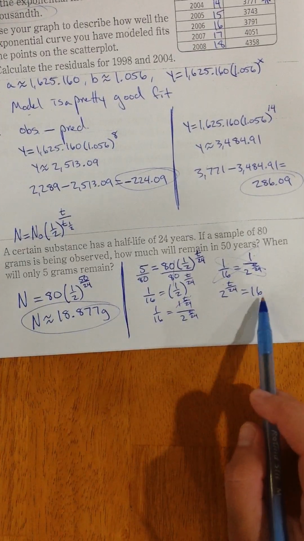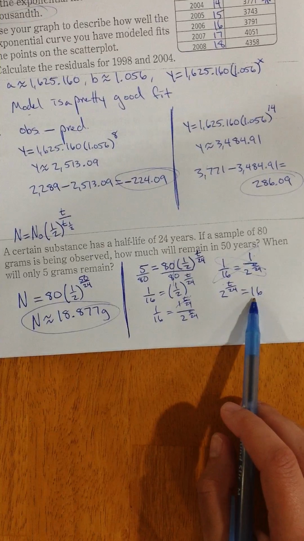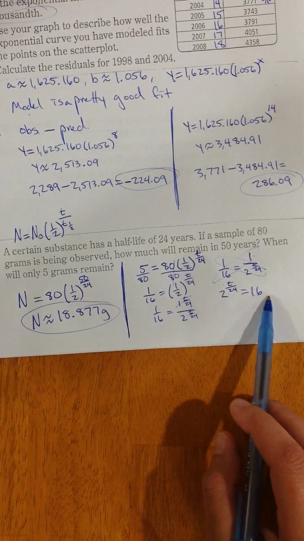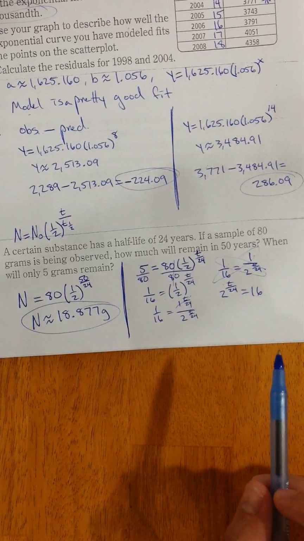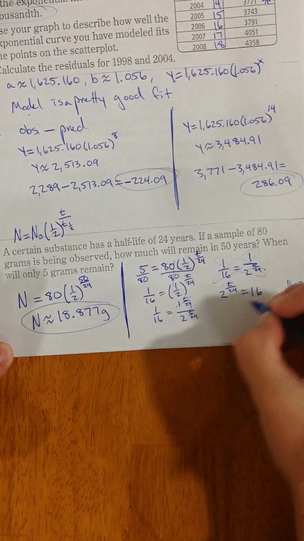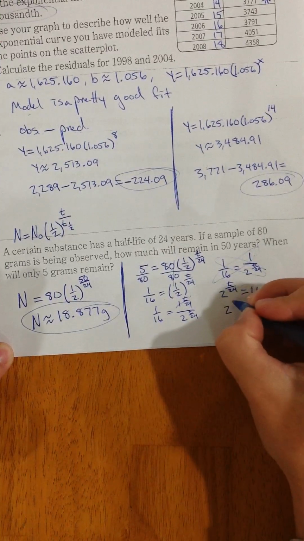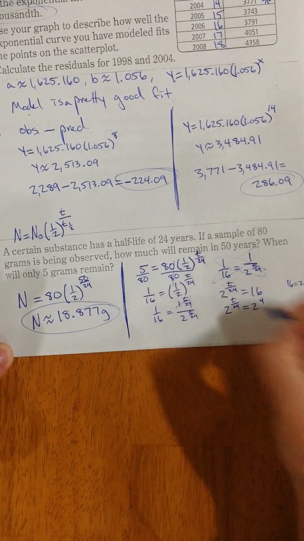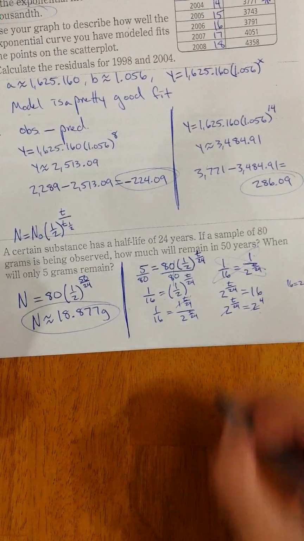But then you still have the issue of, okay, that's to a power, that's not to a power, but there is a way to get that 16 to a power. Since this is a base of 2, you want to get the 16 to something with a base of 2. So how many 2's need to multiply together to get 16? 2 times 2 is 4, times another 2 is 8, times a fourth 2 would be 16. So 16 is the same as 2 to the 4th power. If I switch this to 2 to the 4th power and leave that as 2 to the power of t over 24, now since these have the same bases, the bases can go away.